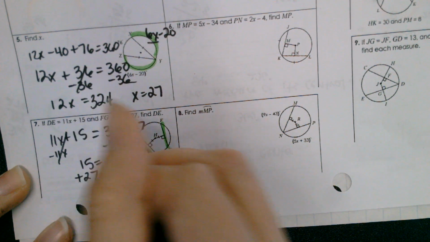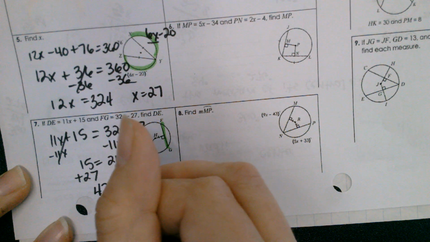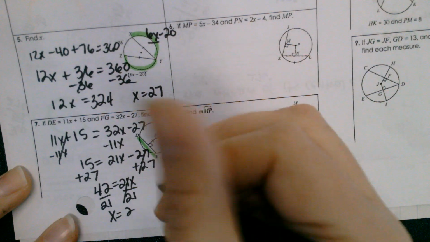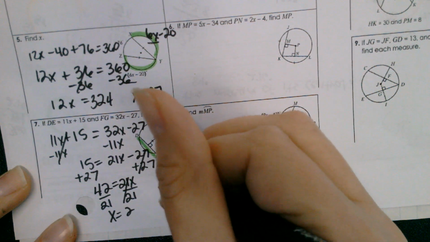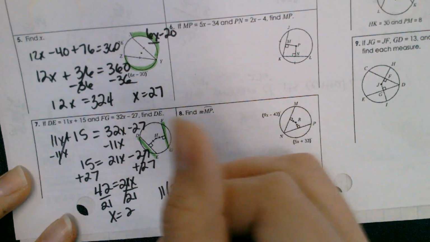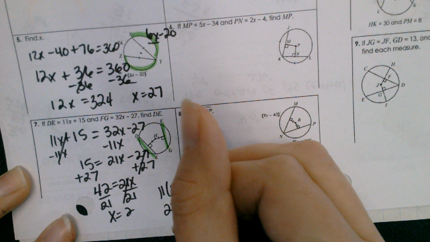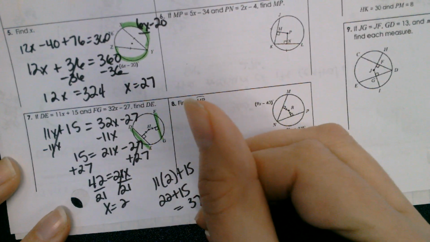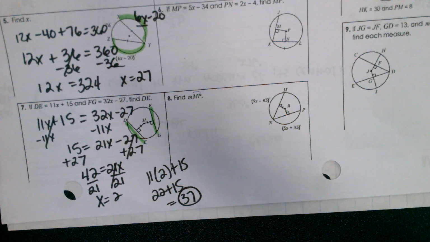Did you guys get your x? Okay, I got 2. And then DE is 11 times x plus 15. So that gets us 37, which I think I heard Miguel say. Yeah? 37? Okay, cool. Did we also want to do number 8, or are we feeling okay with this? We're good? Okay. Let's go on to the last thing.